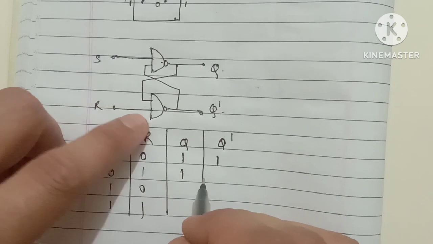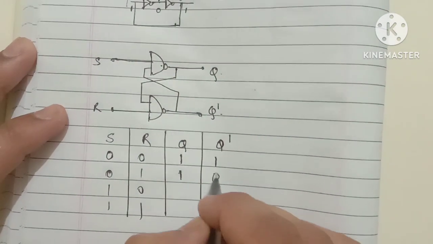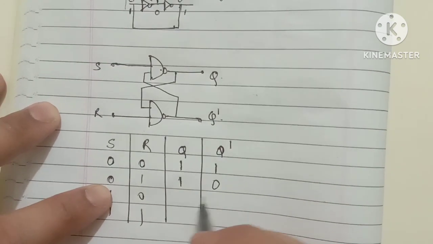Okay, so now you are having 1 and here also 1, and 1 will give you 0. Understood?